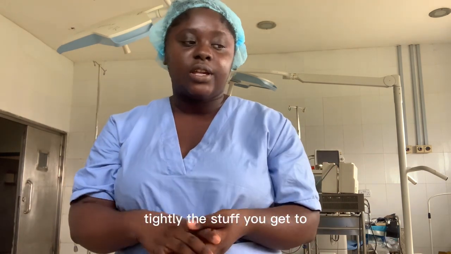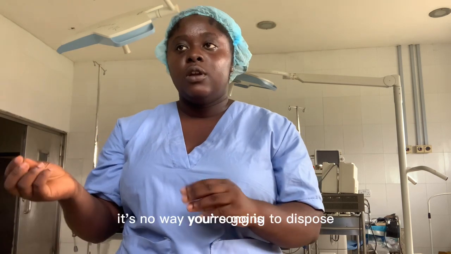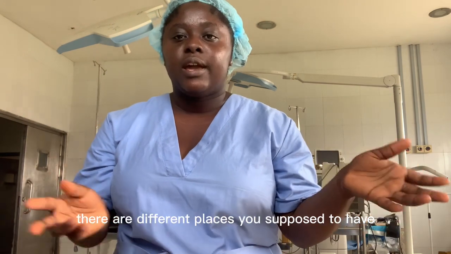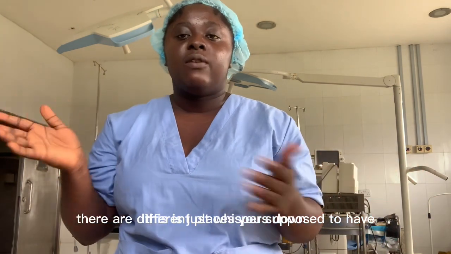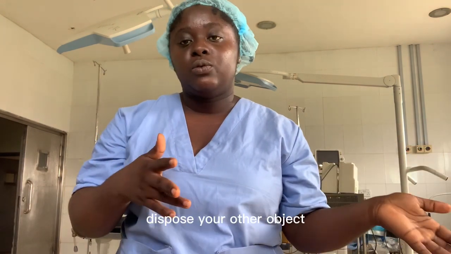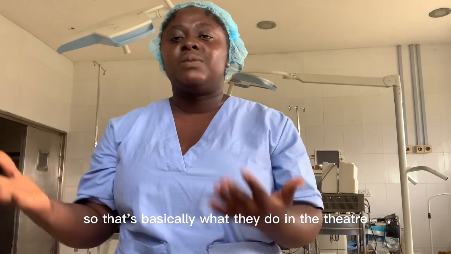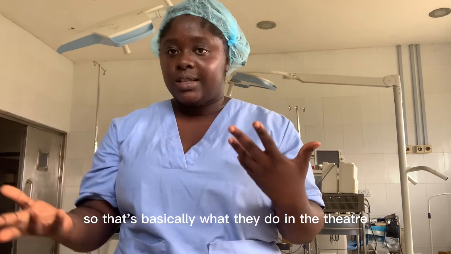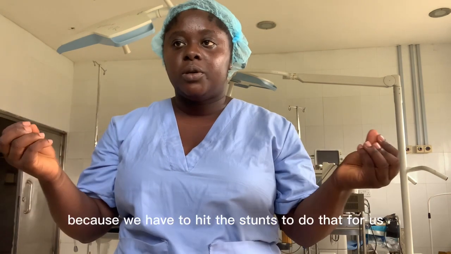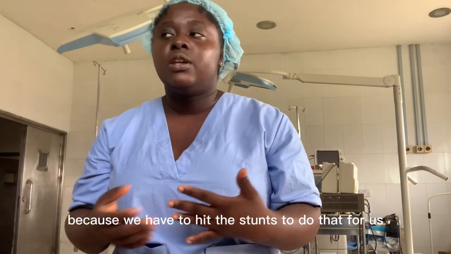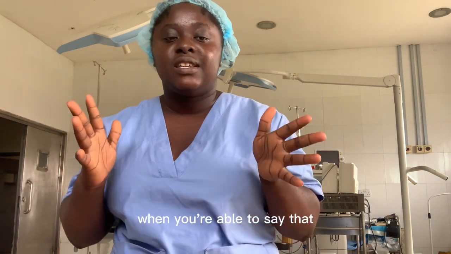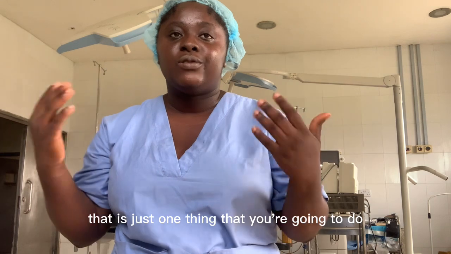You also need to know where you are going to dispose your sharp objects. There are different places you dispose things. They have where you dispose your sharp objects, they have where you dispose your other objects. So that's basically what they do in the theater. You do not have to clean after surgery, because we have the health assistants to do that for us. So yeah, it's basically just observe. You have to be observant when you're in the theater. That is just one thing that you are going to do.